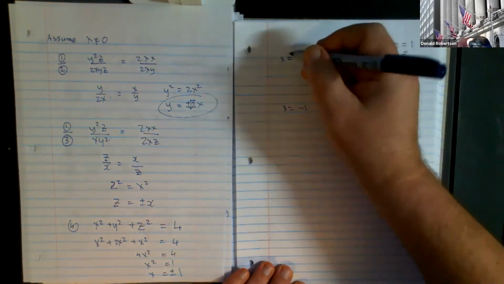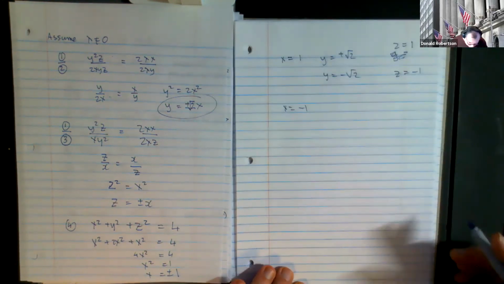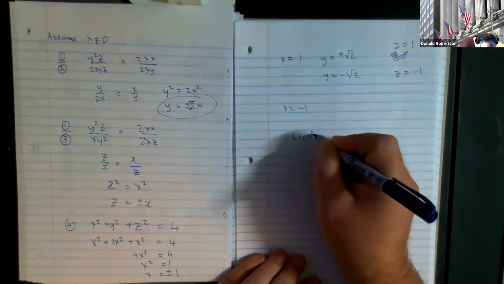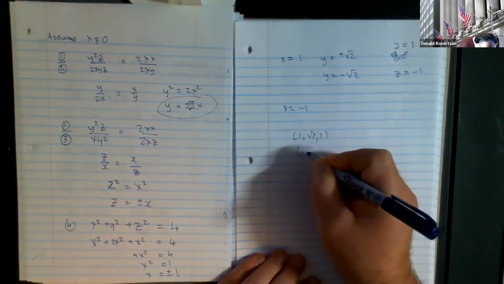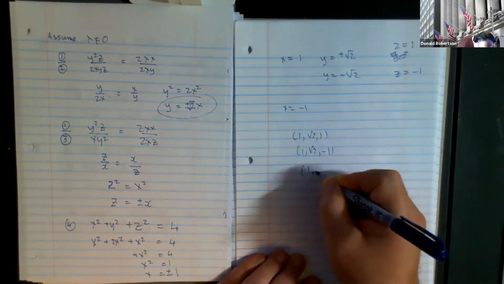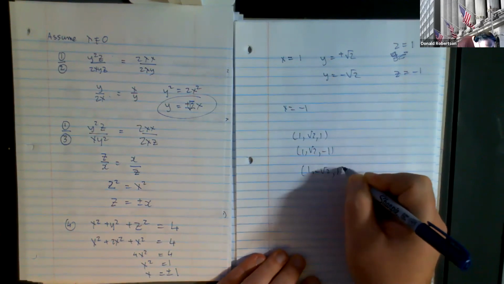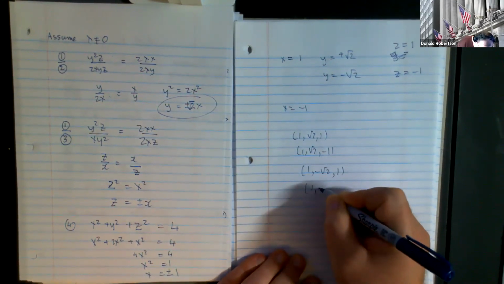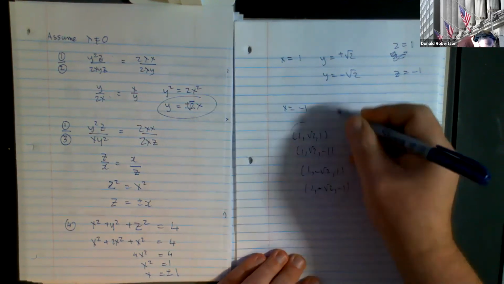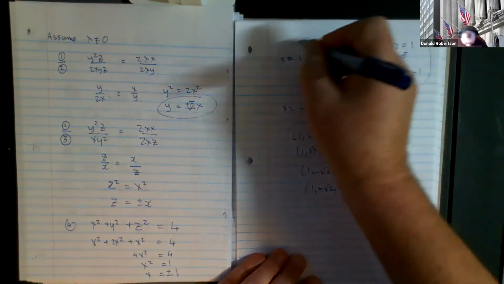And if you put all of these together, you'll be amazed by how many there are. There's a 1, root 2, 1. There's a 1, root 2, negative 1. There's a 1, negative root 2, 1, and there's a 1, negative root 2, negative 1. Do you see that there's actually 4 answers in that relationship?